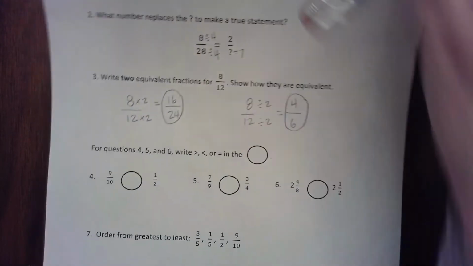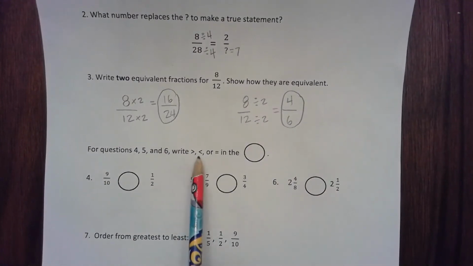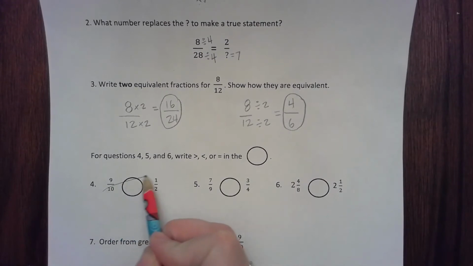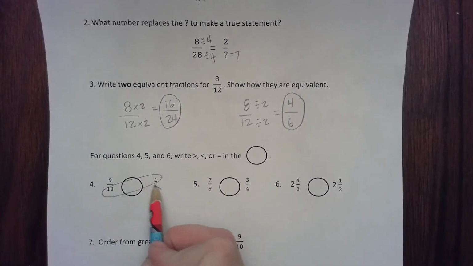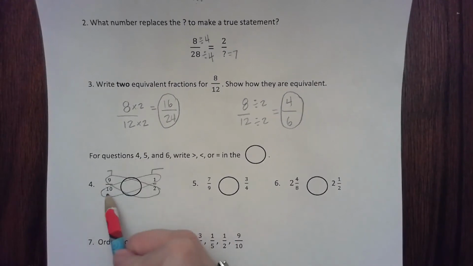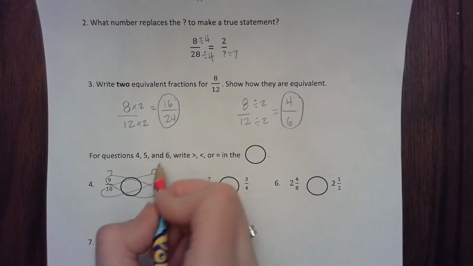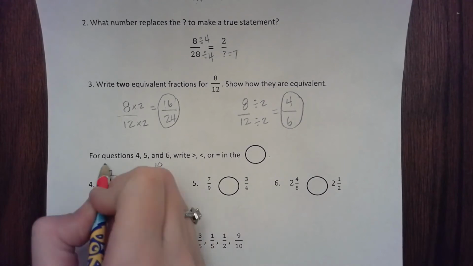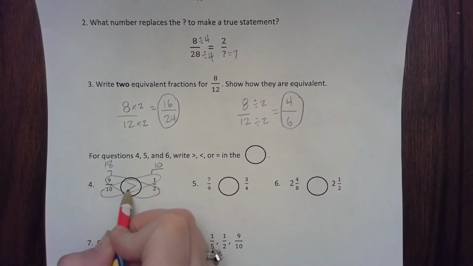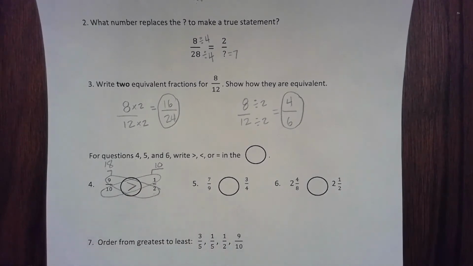For questions 4, 5, and 6, we're supposed to write a greater than, less than, or equals to sign. So remember, what we do is we cross multiply with our butterfly. So we draw our butterfly in, draw the antenna, and let's multiply across. 10 times 1 is 10. 2 times 9 is 18. 18 is bigger than 10, so my answer is a greater than symbol.